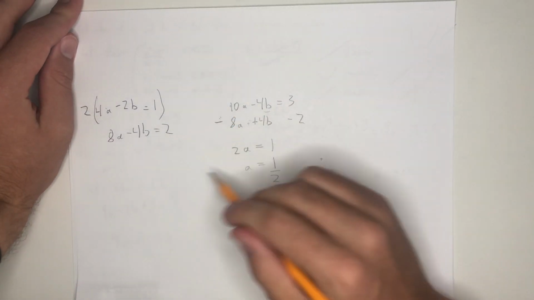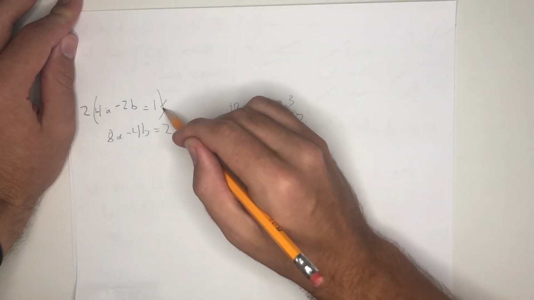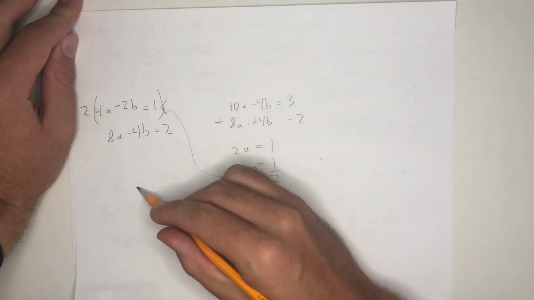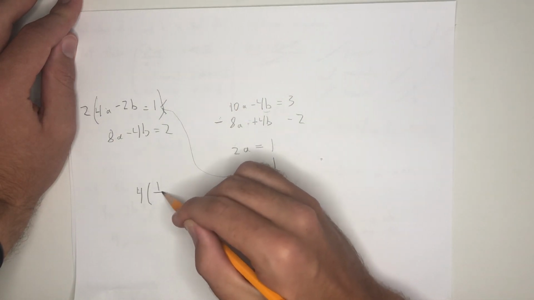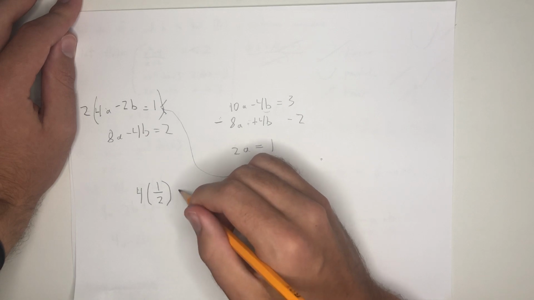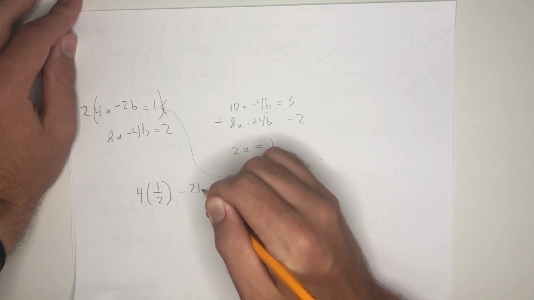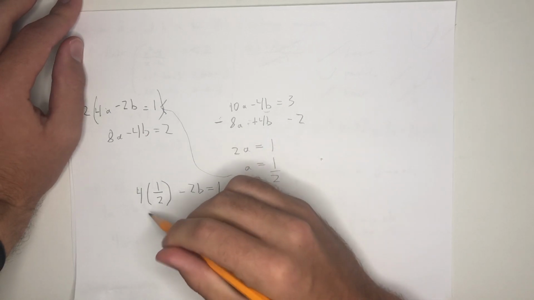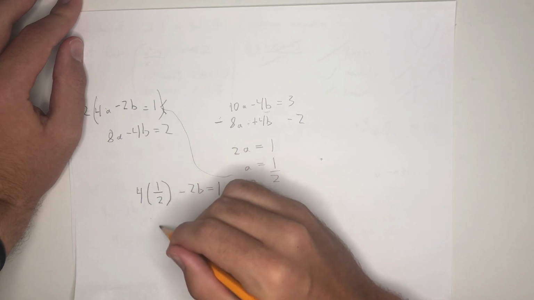Now I'll plug that back into the first equation, because it's easy to work with. Our a is 1/2, so 4 times 1/2 is 2.